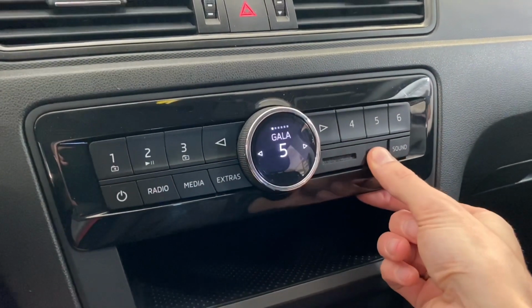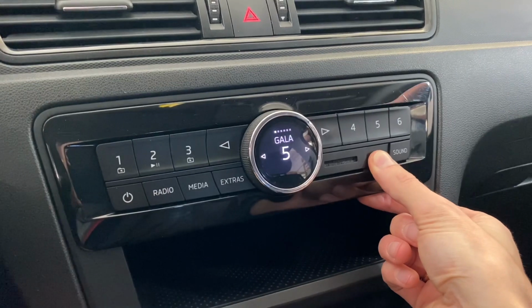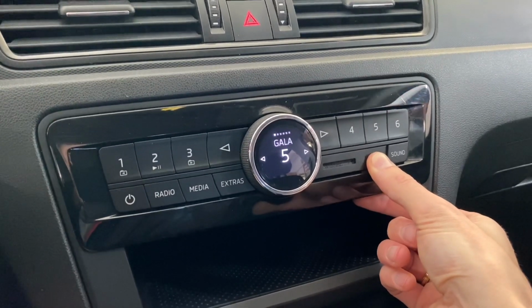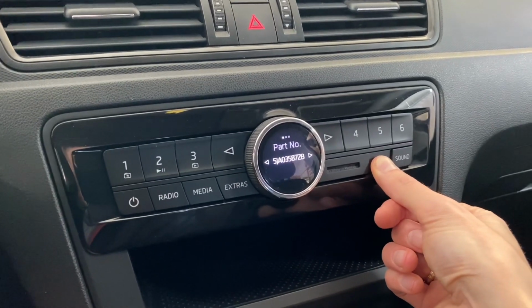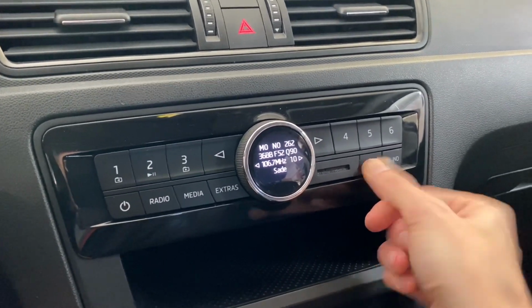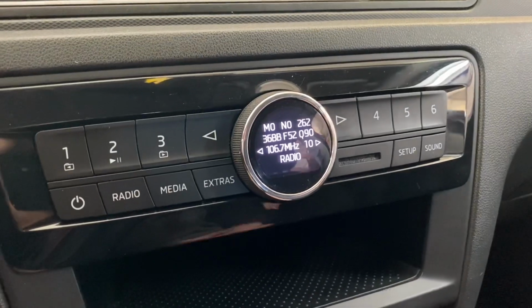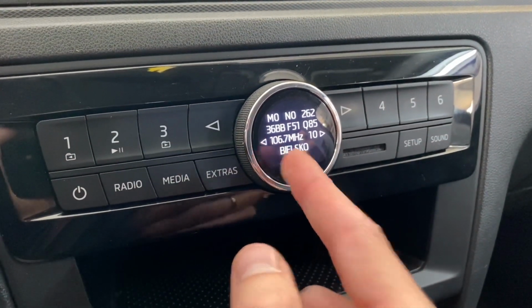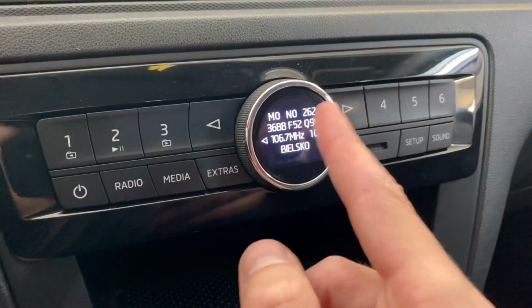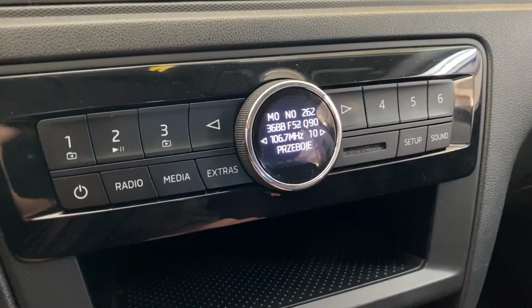If you press and hold the setup button for about 10 seconds, you will go into radio tuner test mode. So let's keep holding the button, even though there's one hidden menu over here already. And we are in the second hidden menu. You can see the current radio frequency, the RDS text over here, and some information from the antenna system.